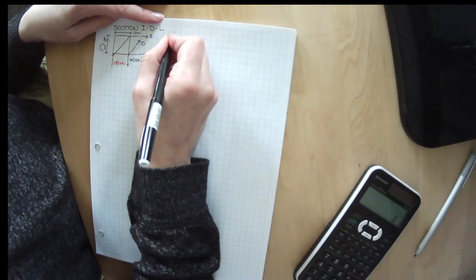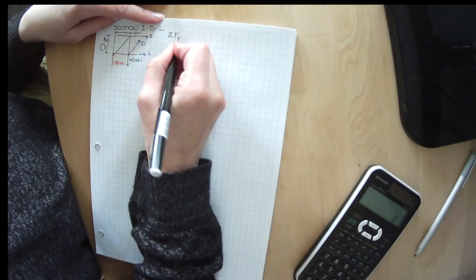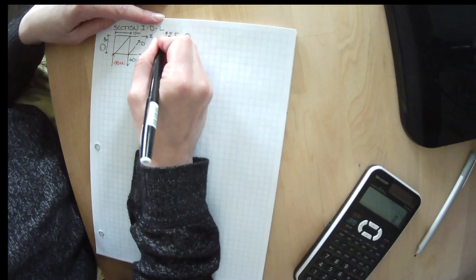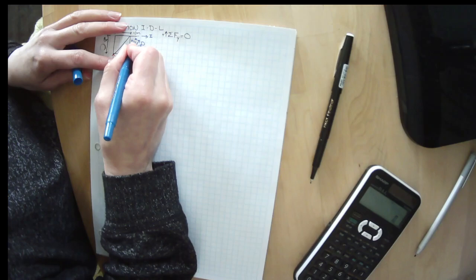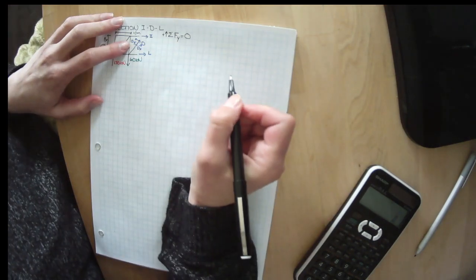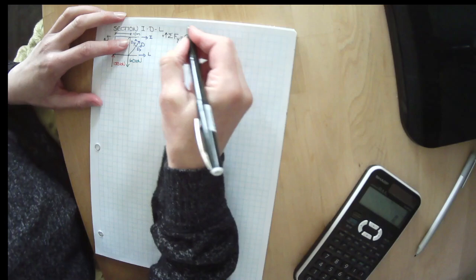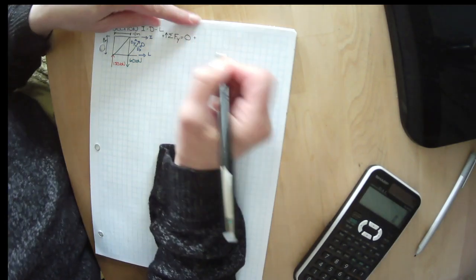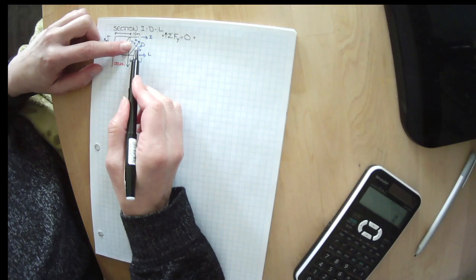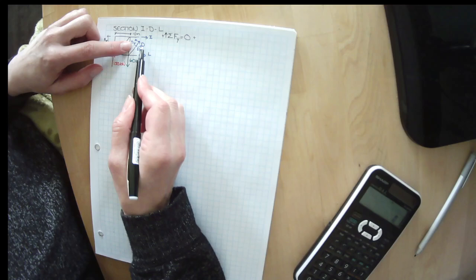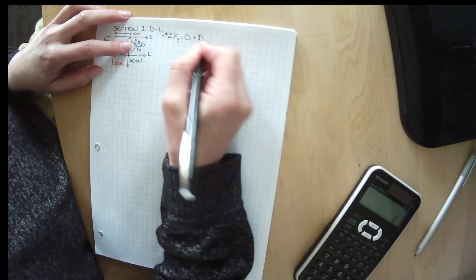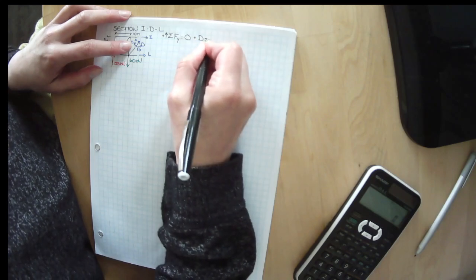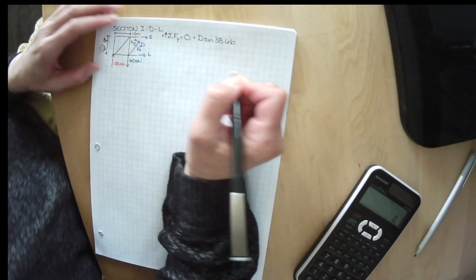But I'm drawing all in tension because I don't know what they are. I am going to sum my forces in the y direction, where everything upwards is positive. That's dx, and that's dy. We have dy going upwards, so positive dy. Now dy, we know, is d times the sine of 38.66.